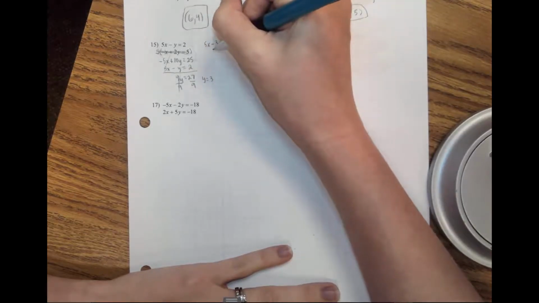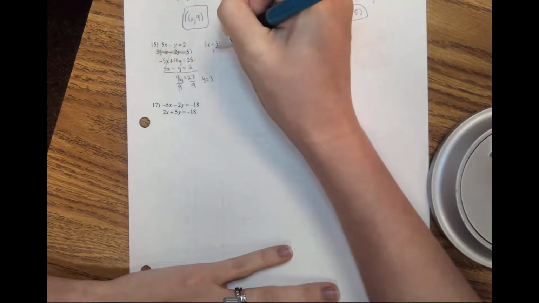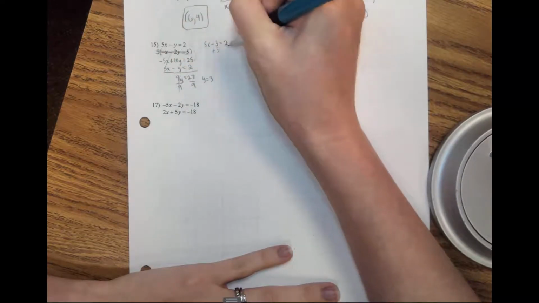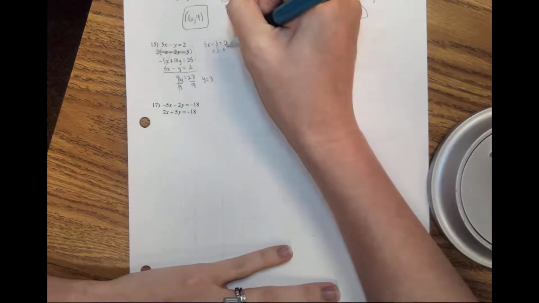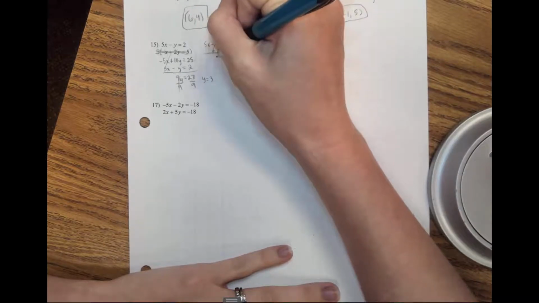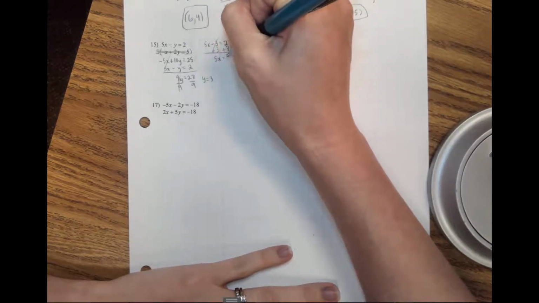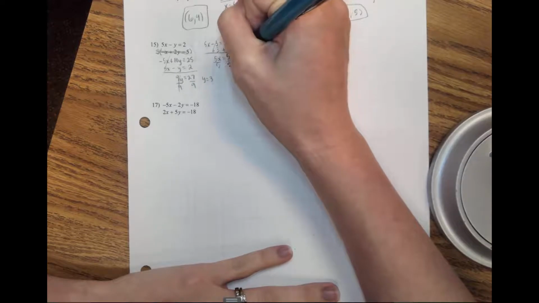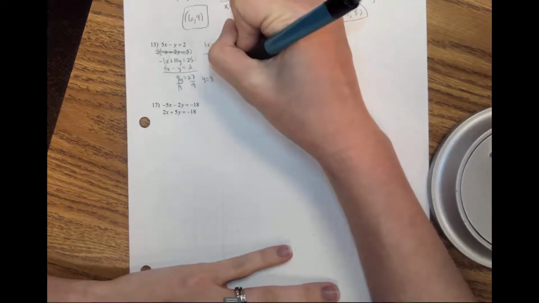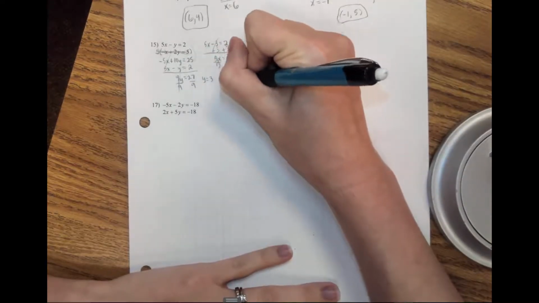And we don't even have to multiply because there was not a coefficient for y. Well, there's a coefficient of -1, but now we divide by 5 and get x equals 1. So our answer is 1, 3.